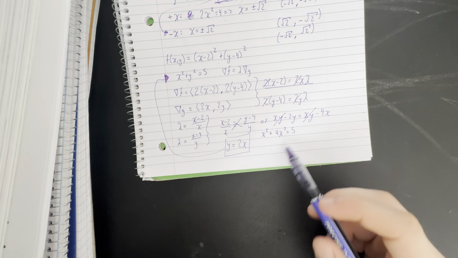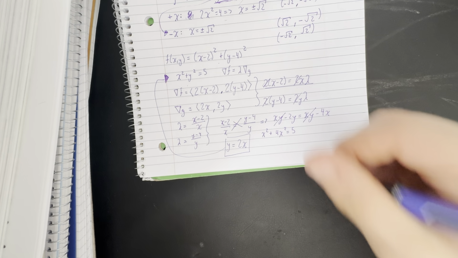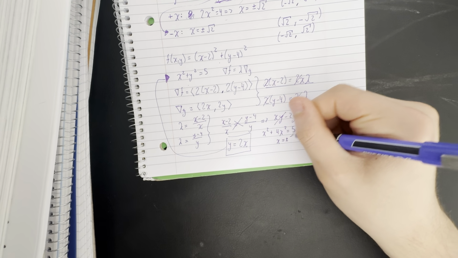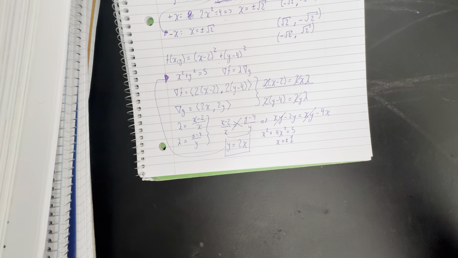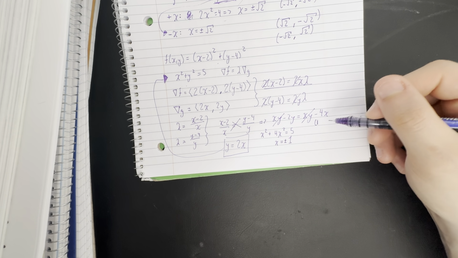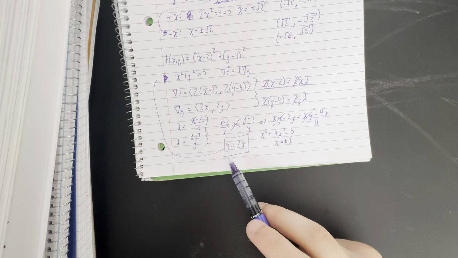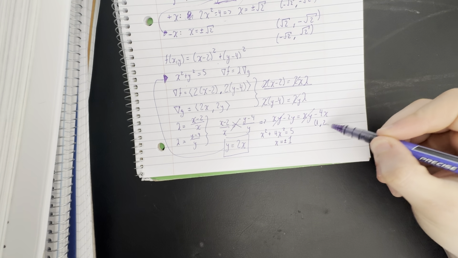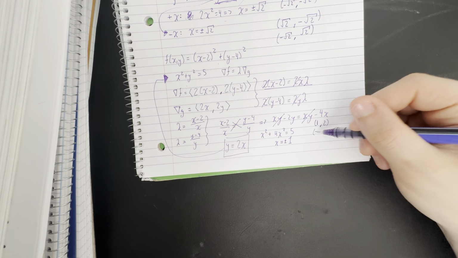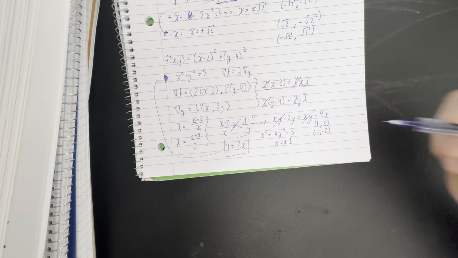So that's 5x squared equals 5, so x squared equals 1, so x equals plus or minus 1. So if x is plus 1, then y is 2 times that, so it's just going to be 2. If x is minus 1, then y is just going to be negative 2.